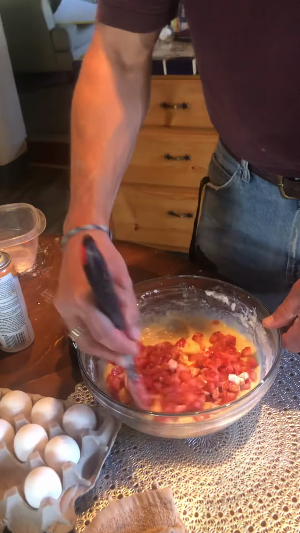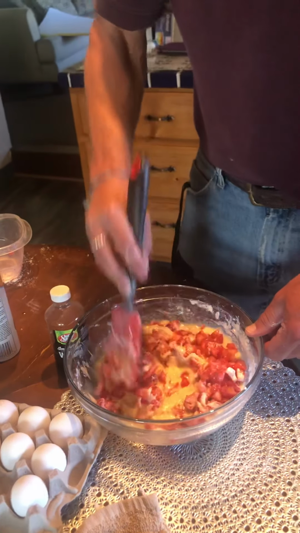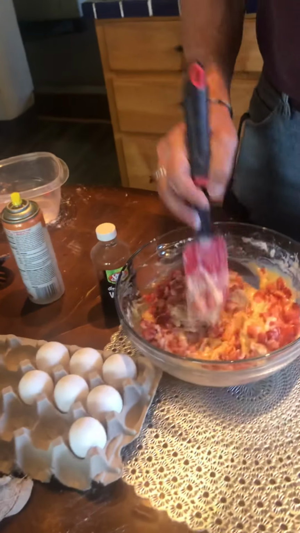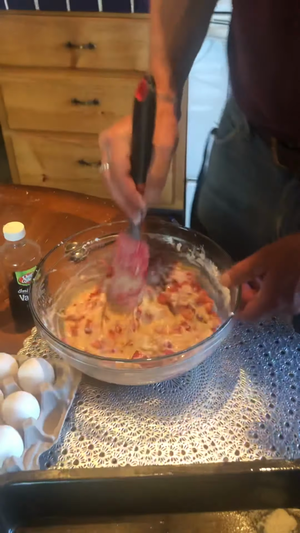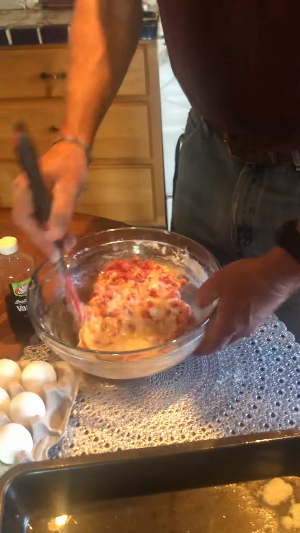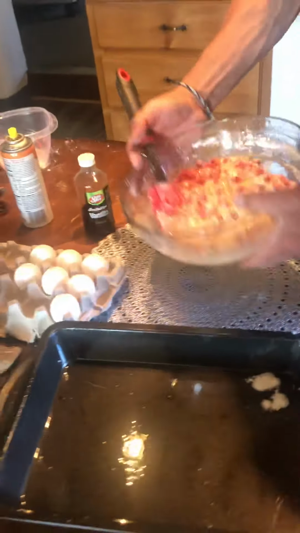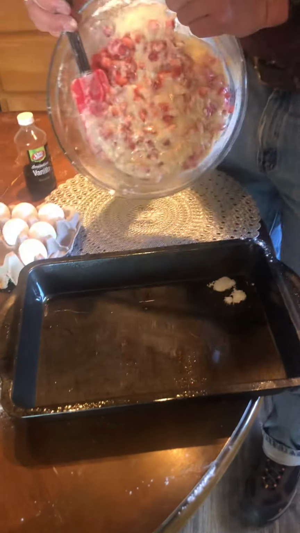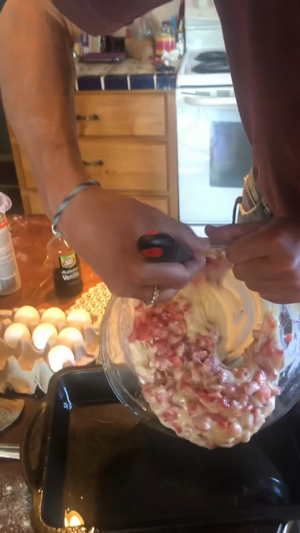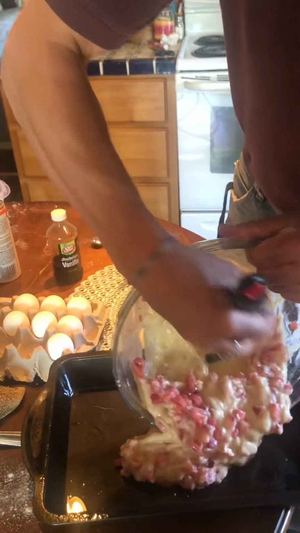So it's a lot of strawberries. That is a lot of strawberries. It reminded me of the banana bread, except we're using strawberries. And these are all ingredients you can have at home. So the last thing is to put the strawberries into the pan, and then you bake, and you put it in the oven.